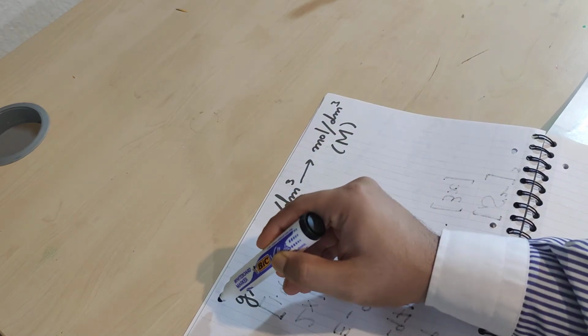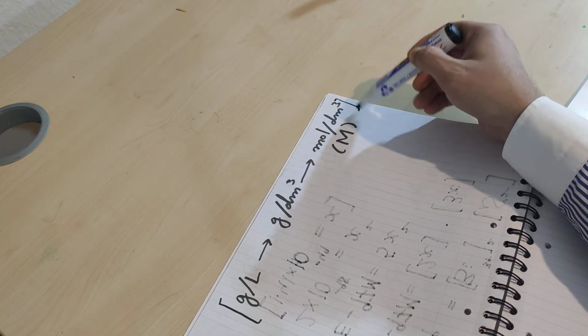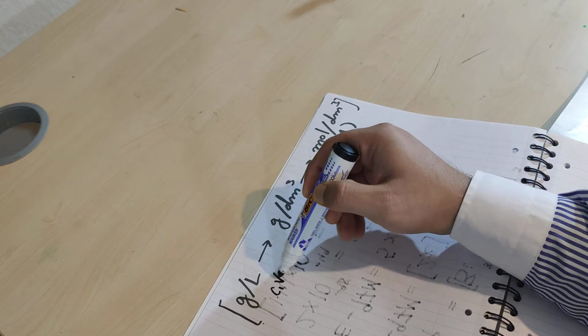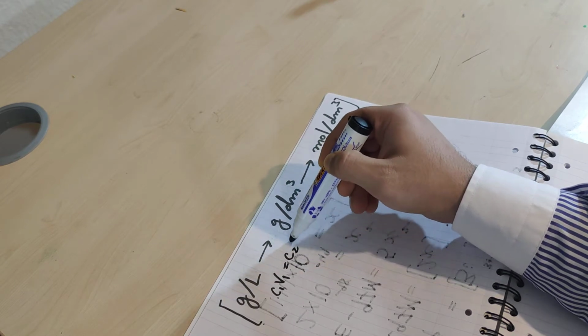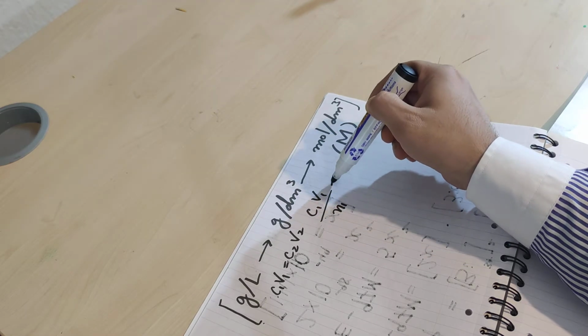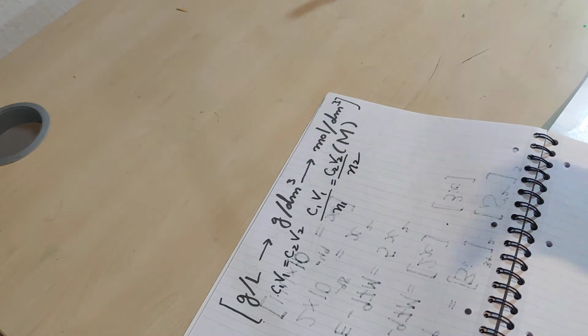So grams per liter is given just to see whether you could do the arithmetic by using C1V1 equals C2V2, C1V1 over N1, C2V2 over N2, and the rest.